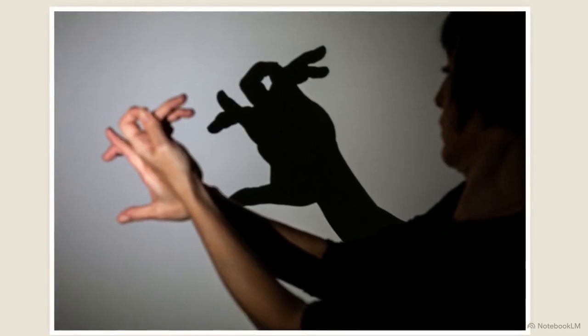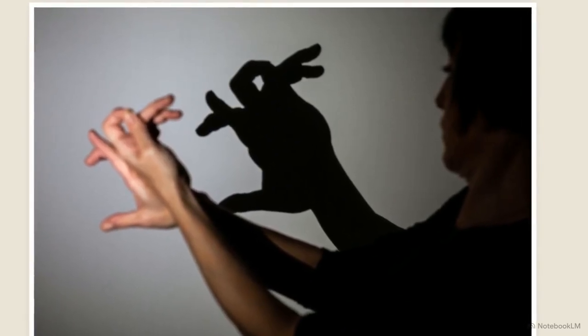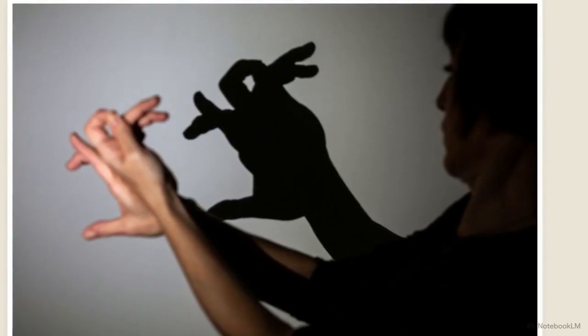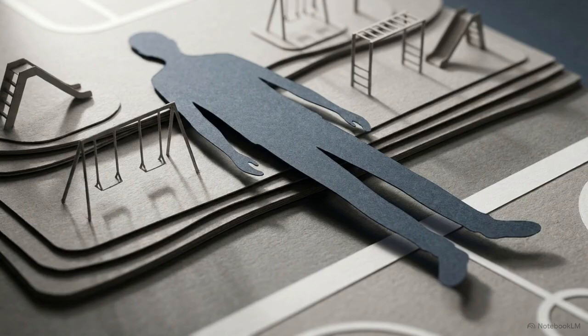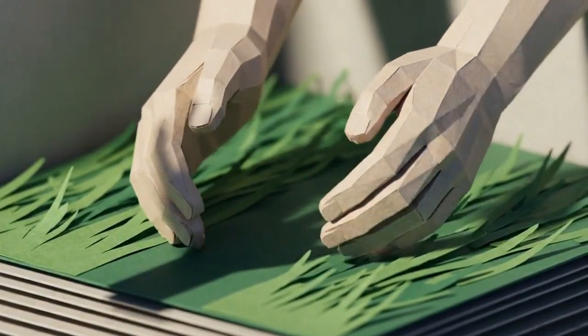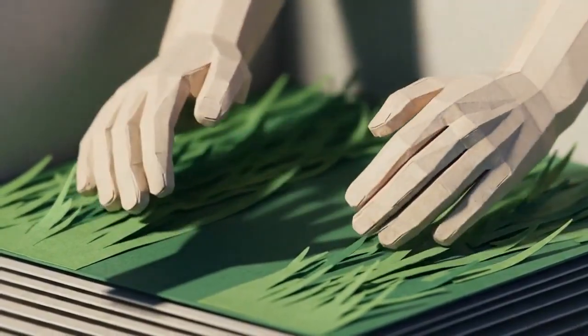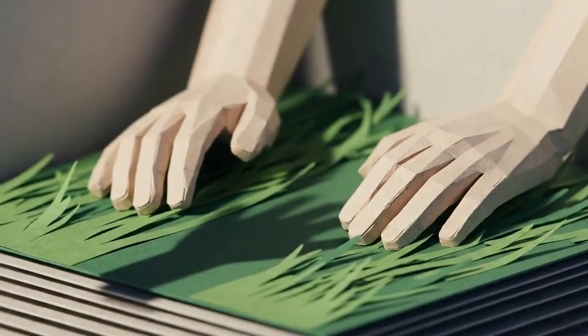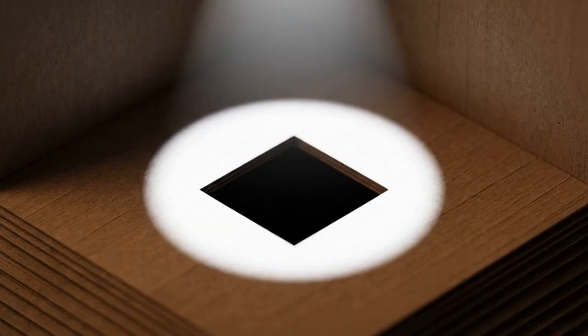With just a pair of hands and a bright light, you can cast a crisp animal silhouette. Step outside, and that same silhouette becomes a massive, distorted shape trailing across a playground. It behaves like a physical entity, a dark gas or a substance you might try to reach out to and capture in a jar. But in total darkness, that presence vanishes completely. A shadow marks a localized absence of light.